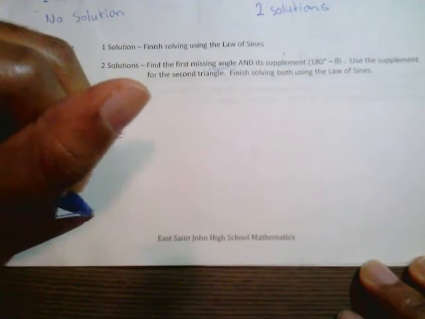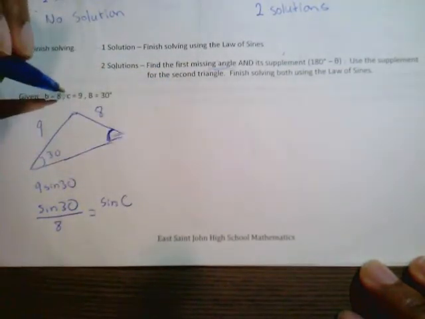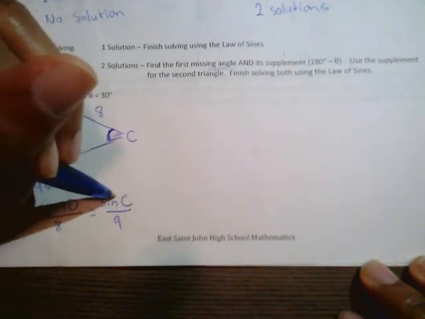So again, first we want to find our missing angle. We'll find this angle that's across from 9. We do that by using the law of sines again. So we'll have sine of 30 over 8 equals sine of C over 9, because this is across from side C. Now we're solving for angle C. So we're going to cross multiply. We'll have 9 sine 30 equals 8 sine C, and then we need to divide both sides by 8. So we have 9 sine 30 divided by 8 equals sine of C.